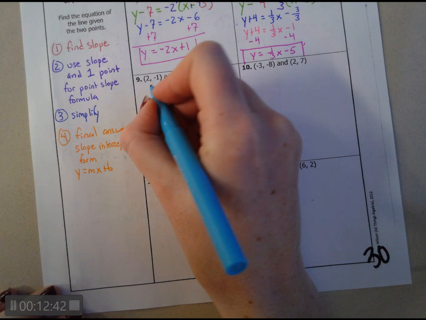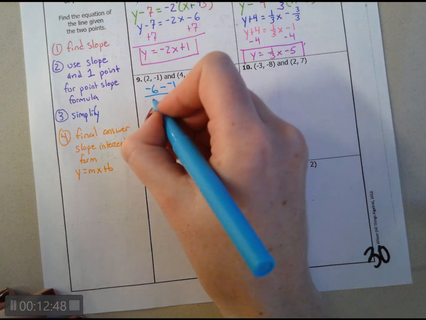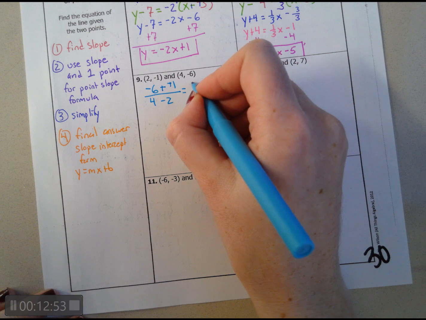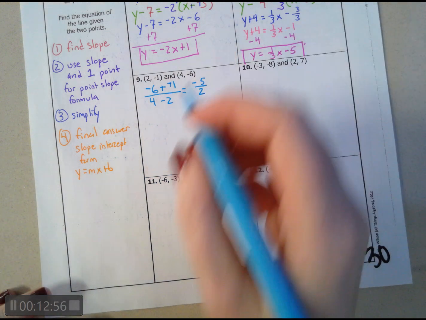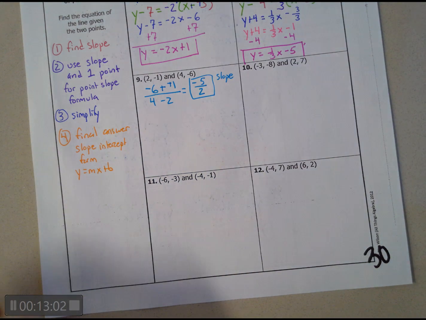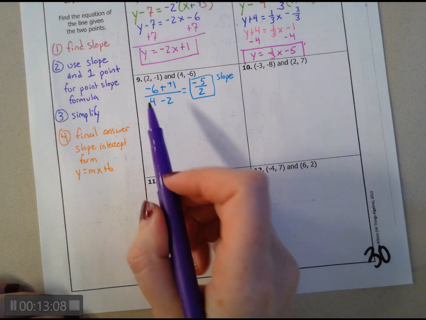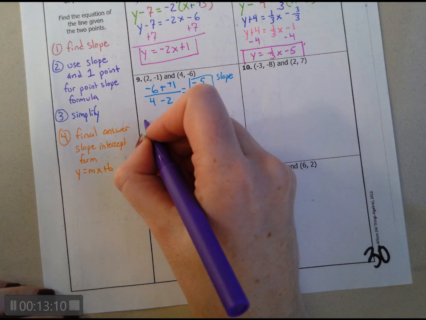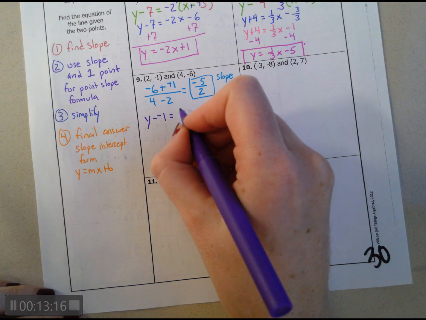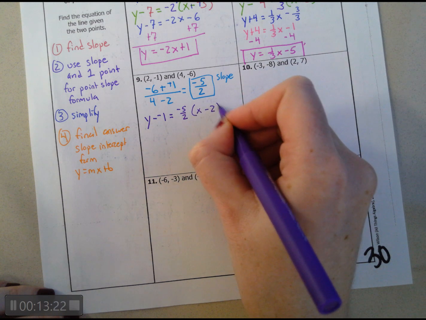So y2 is negative 6 minus your y1 of negative 1 over 4 minus 2. Positive positive will become negative 5 over 2. And this is your slope. Okay. And then I have, and it does not matter which point you use, so I'm going to use the first one because why not? y minus negative 1 equals your slope of negative 5 over 2 times x minus 2.